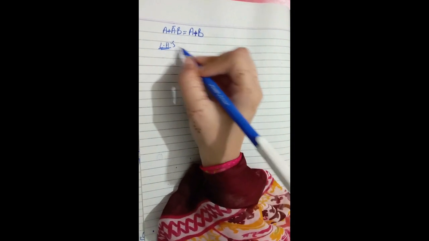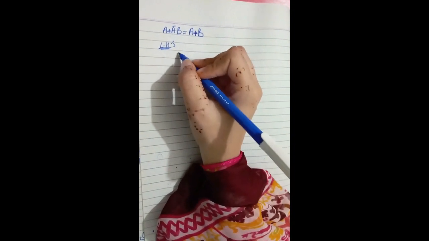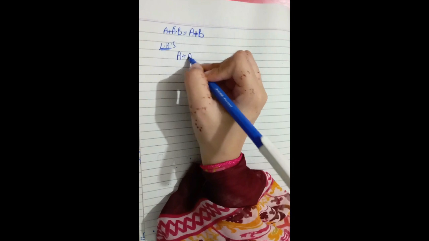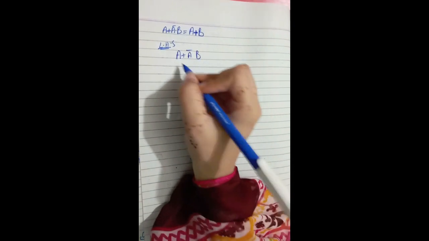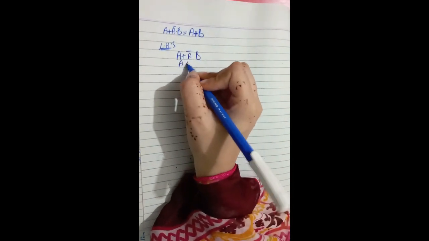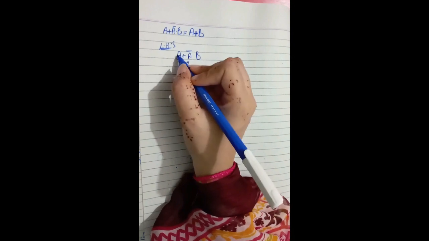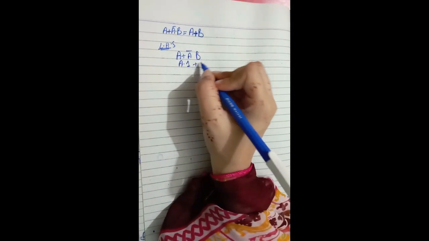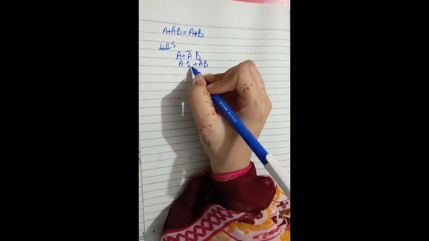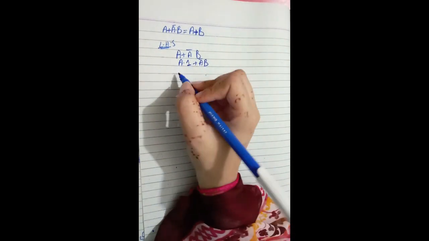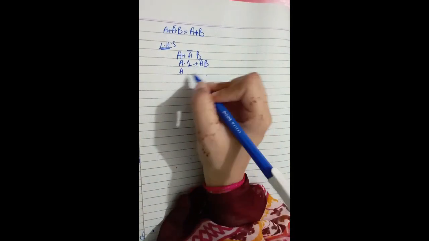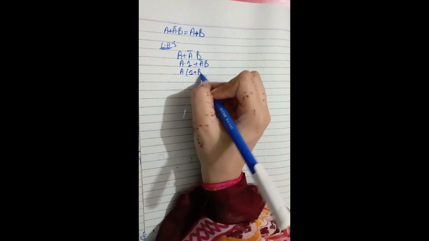We will solve the left hand side of it, that is A plus A bar B. We can write A as A dot 1, as we know A dot 1 is equal to A. So plus A bar B. On the last page we studied that we can write 1 as 1 plus B, and 1 plus B was equal to 1.